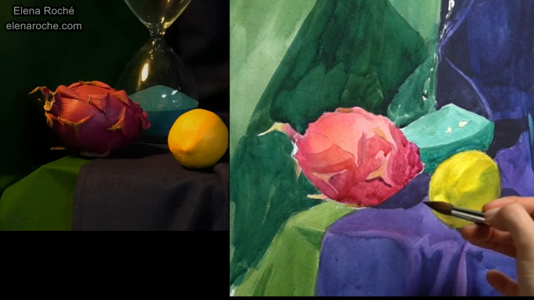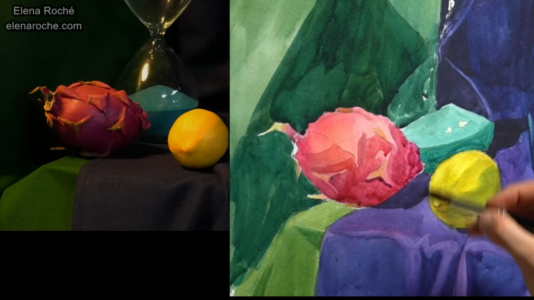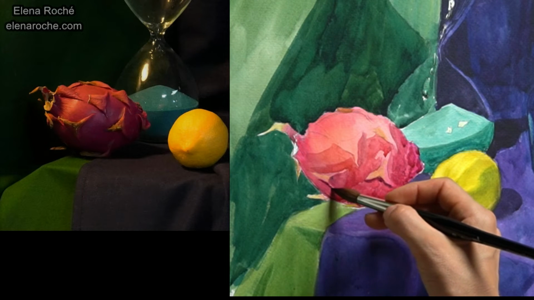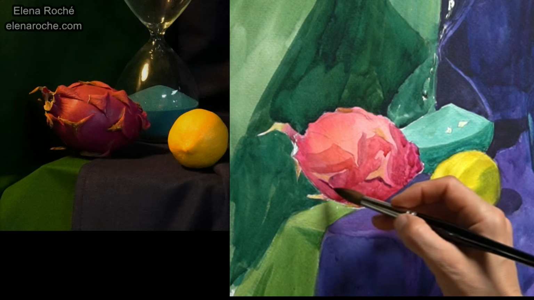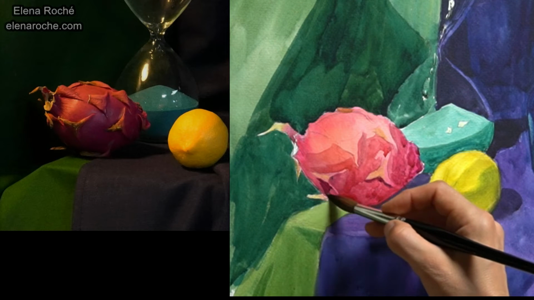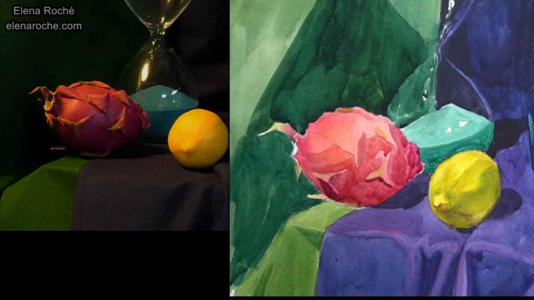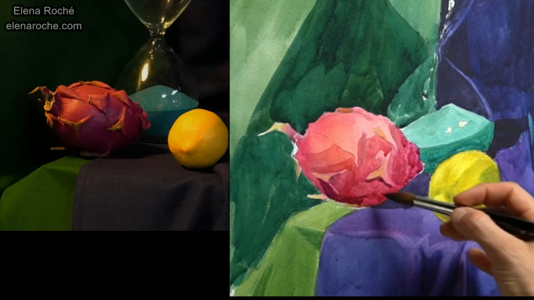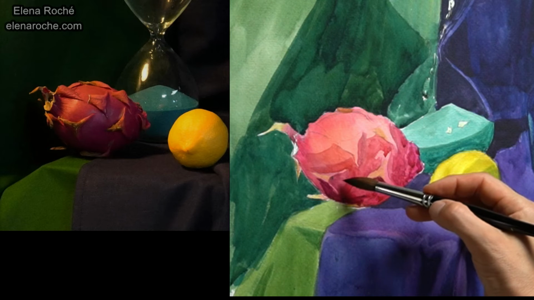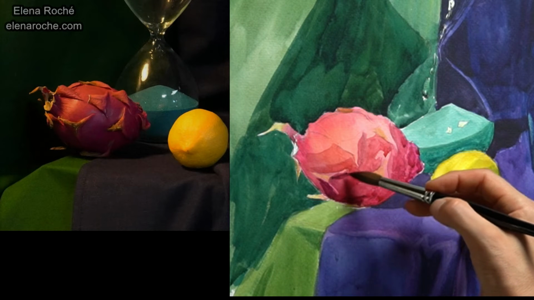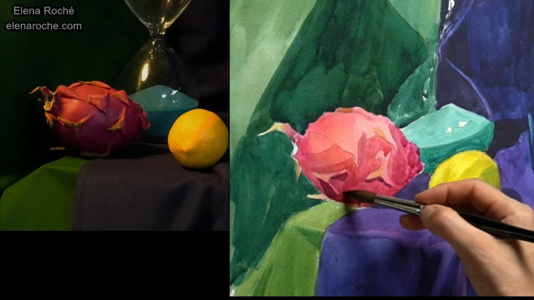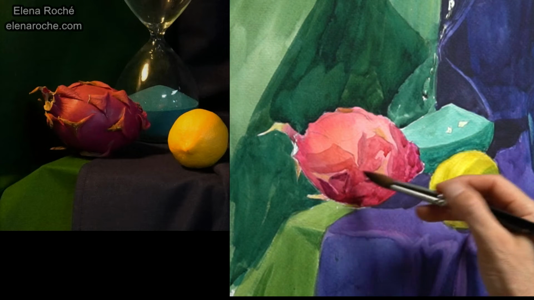Right under here it's much darker. Right under here I see a little bit of a darker outline and shadow. It blends with the shadow that goes deep under the dragon fruit. This shadow is a little darker here, then it becomes lighter, and then it becomes darker again.